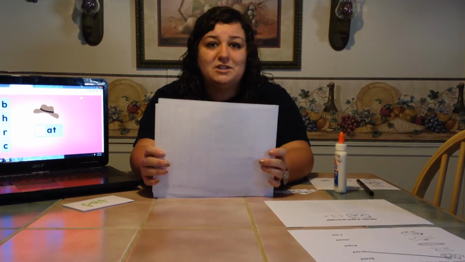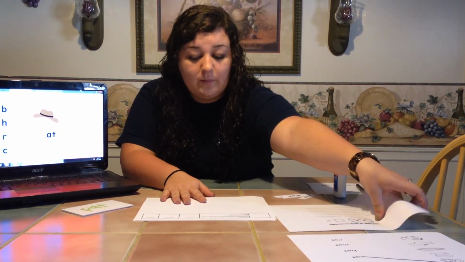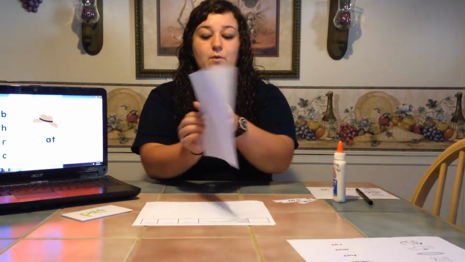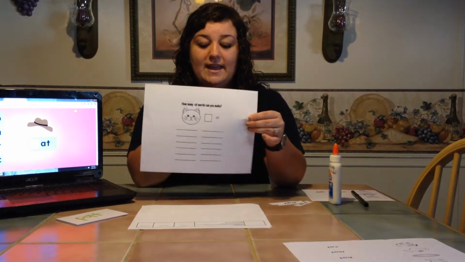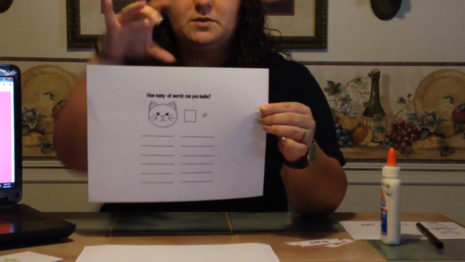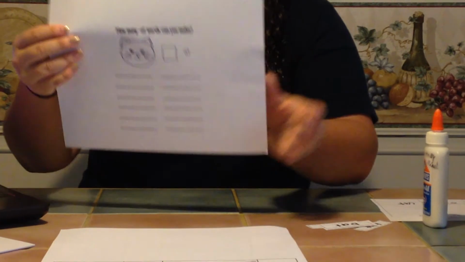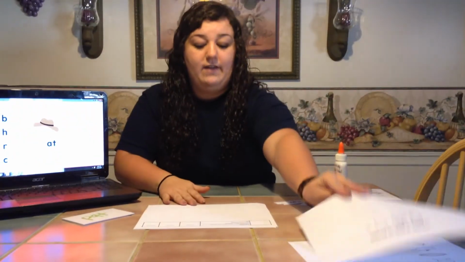For enrichment, to challenge the students a little bit, I would give them another worksheet, and it's called How Many Words Can You Make? And they would make their own words using at, and hopefully they would be able to do a lot of those. Of course, the first one they would be able to fill in cat, and they would know that, and then they could continue to write the words that they know have at. And that would be it for this lesson.